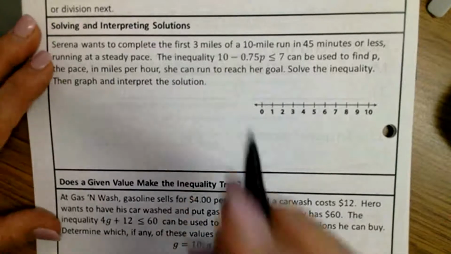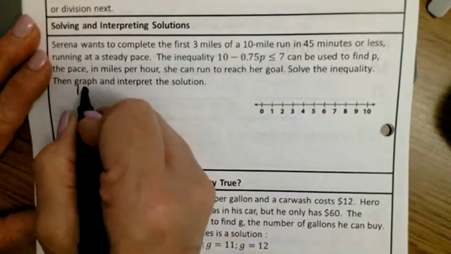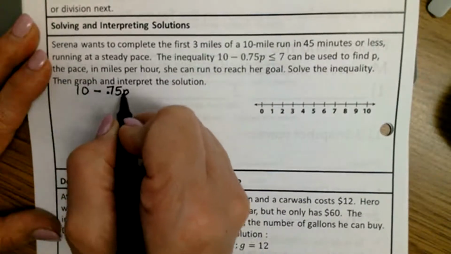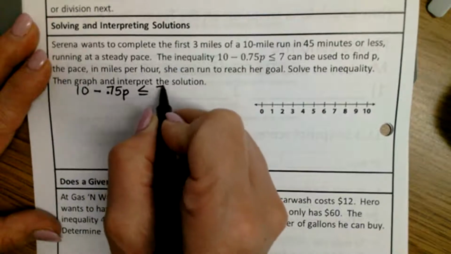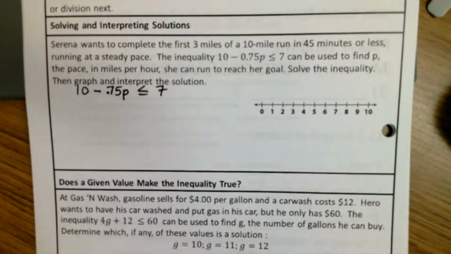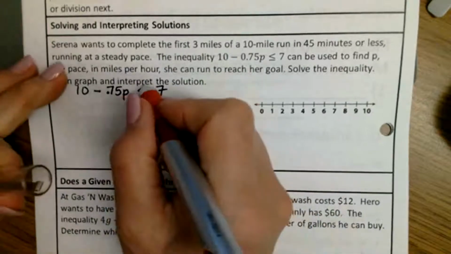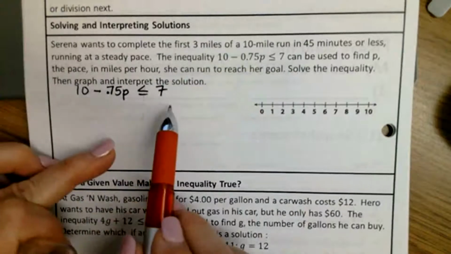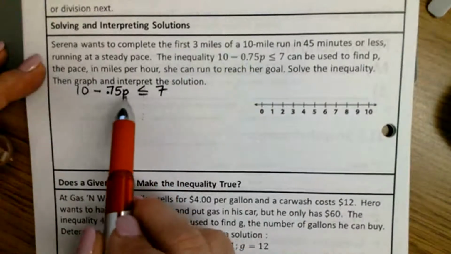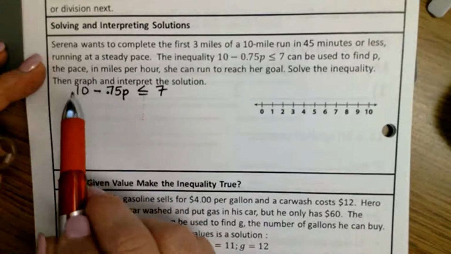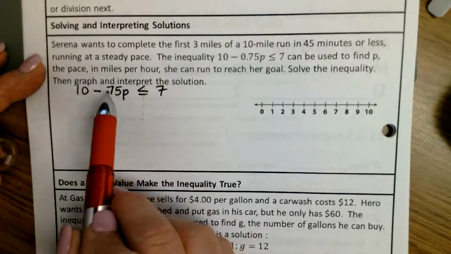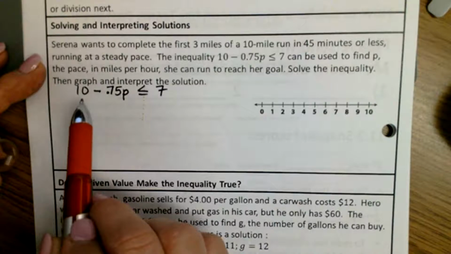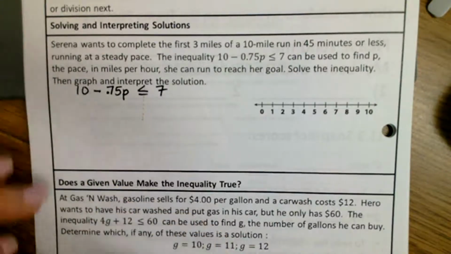So here we go. First, we have 10 minus 0.75p is less than or equal to 7, and I'm going to solve this. This is one side, this is the other side, and I'm going to try to solve for p. I want p all alone on this side. So first, I look at p. It's being multiplied times 0.75. It's also being subtracted from 10. So I'm going to get rid of this 10 first.